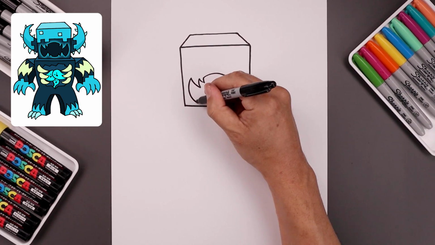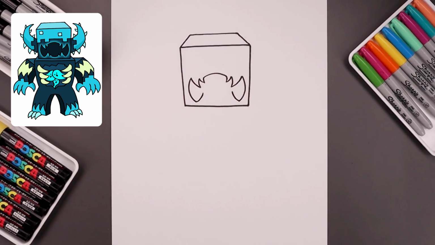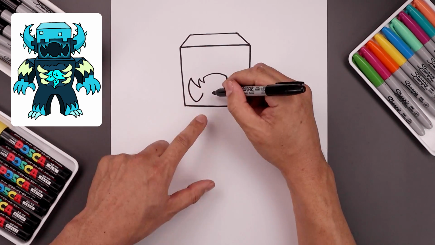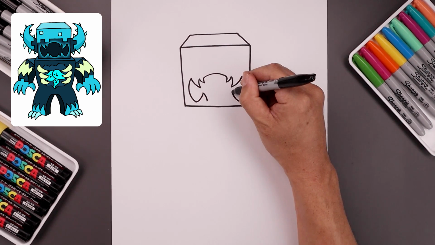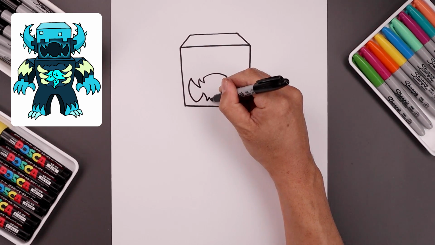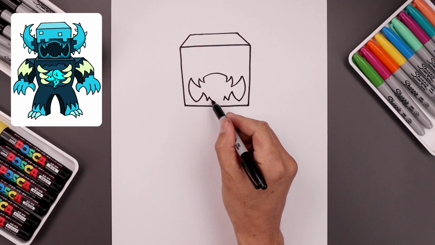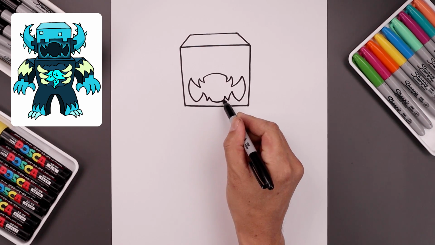Let's add one fang, coming in and then up. Let's pull this back down with a curve. Let's add two small teeth going up and down on either side. And we'll close off the center with a curve coming down and then up.